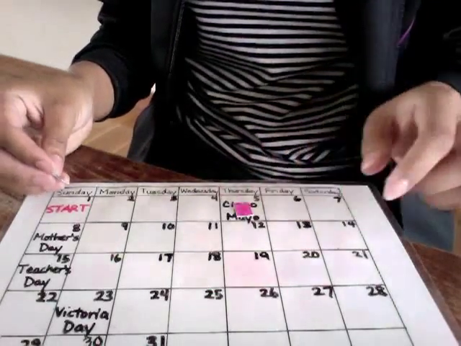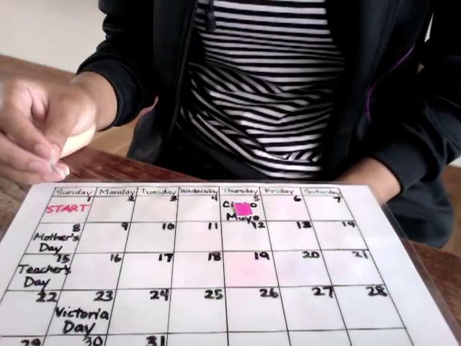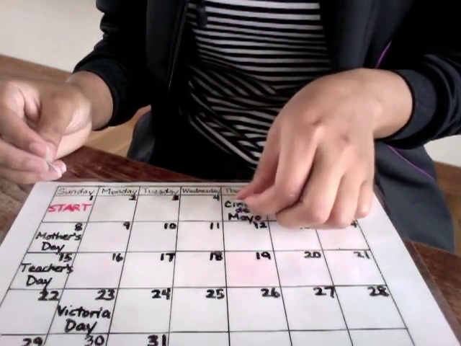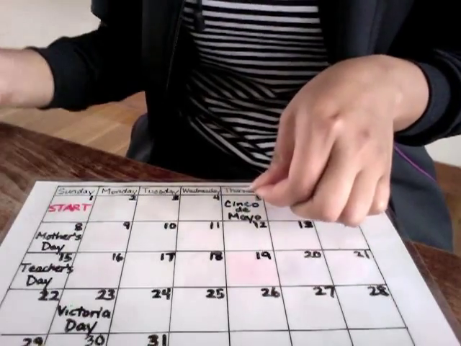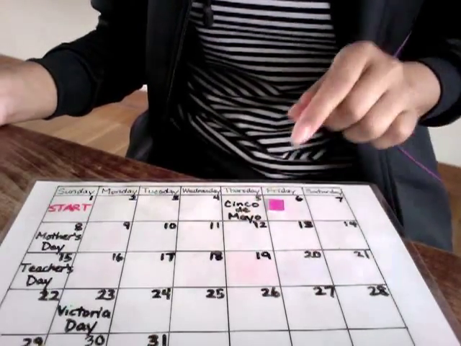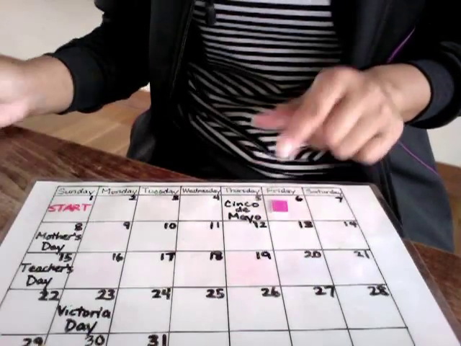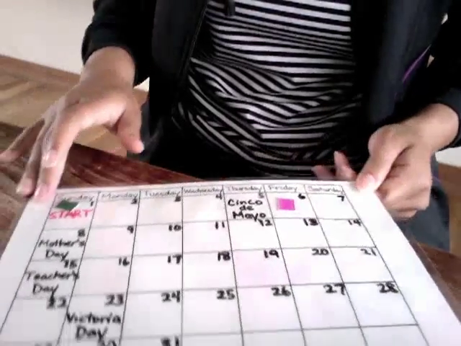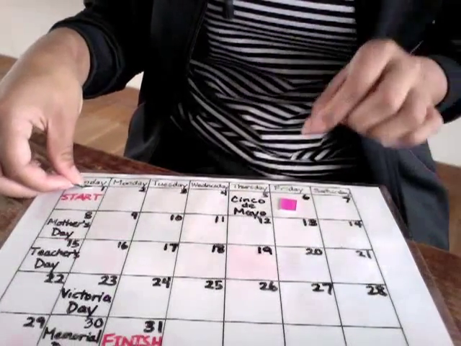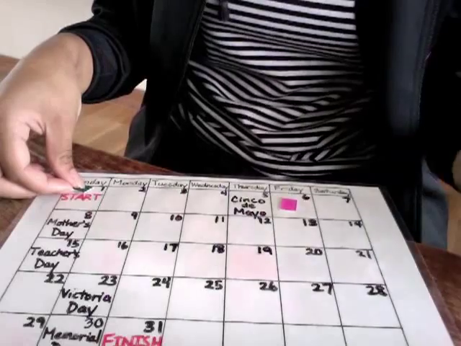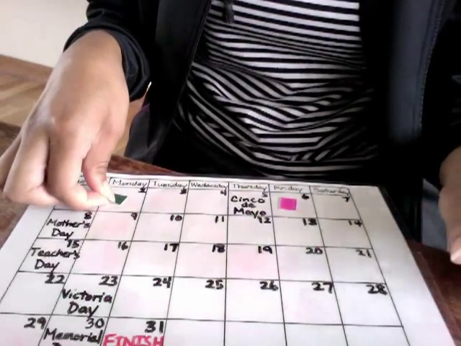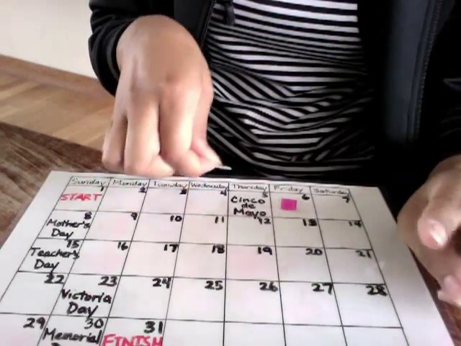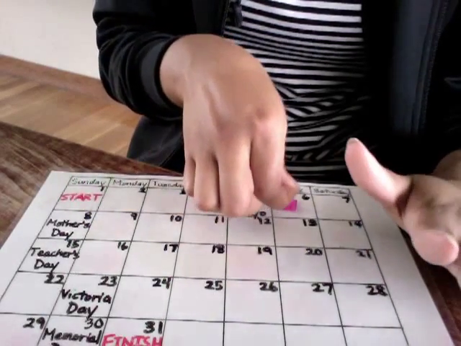And let's say that this piece is on Cinco de Mayo. Okay, let's not put it on Cinco de Mayo because then they would have to roll again. Let's say they landed on here, Friday the 6th, and green is on start. Green rolls the die and gets a 5. So everyone counts together. 2nd, 3rd, 4th, 5th, 6th.